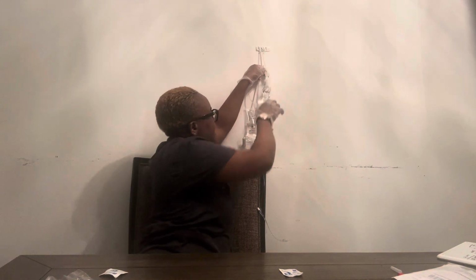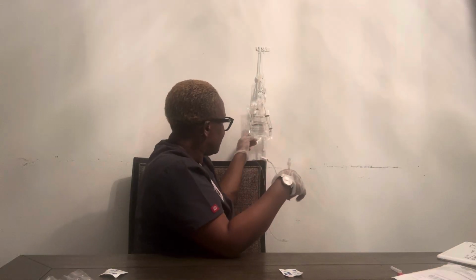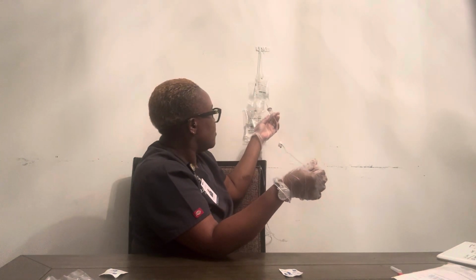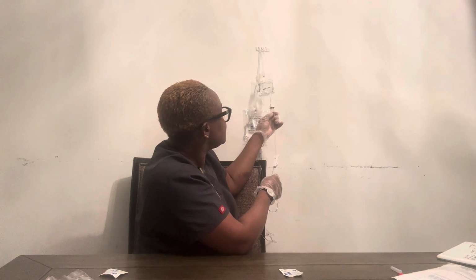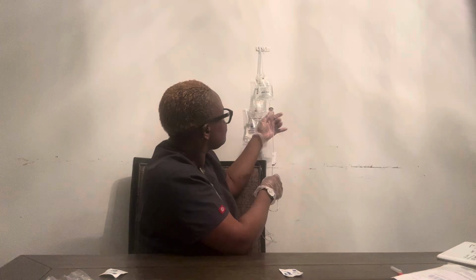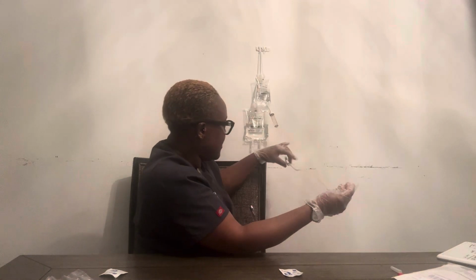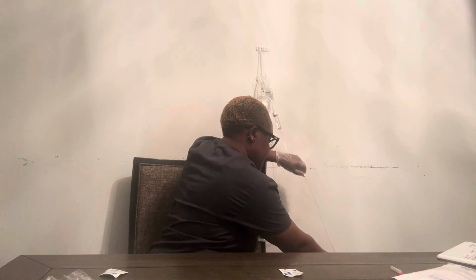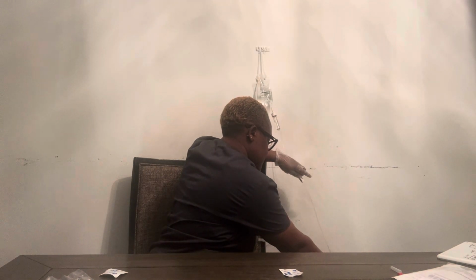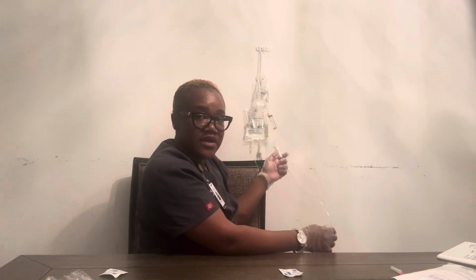All right, so again, I have to prime my line. In order to prime the line, I'm gonna squeeze my drip chamber until it's half full. Okay, so I'm gonna open my roller clamp and allow this to run all the way through into my trash can. Now that I have removed all the bubbles, I'm gonna close my roller clamp.